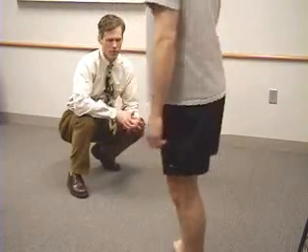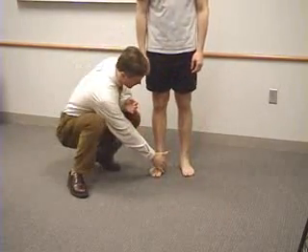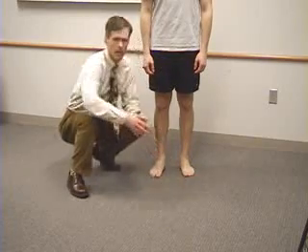As you can see with our patient, he has nice normal alignment of the knees. He has some pes planus at the feet and some mild pronation about the ankle with walking.